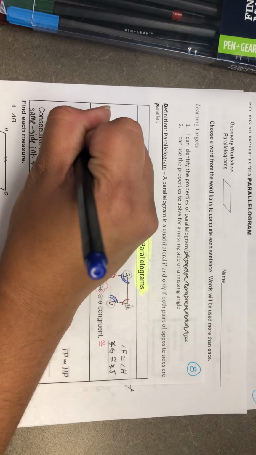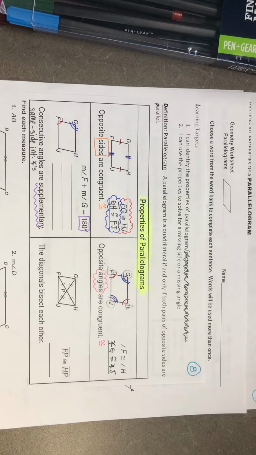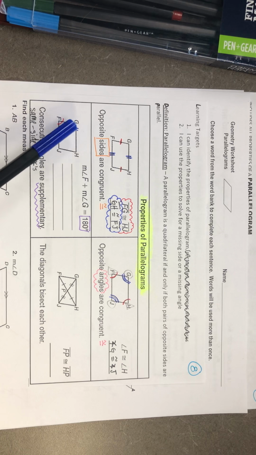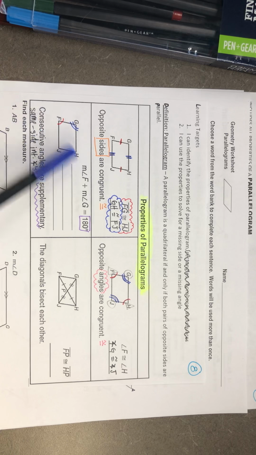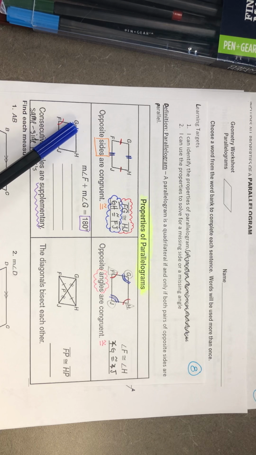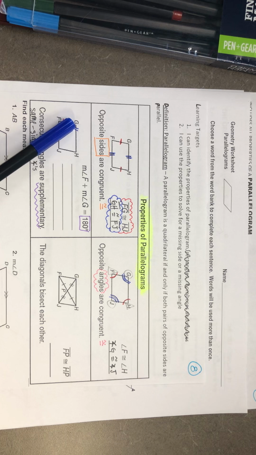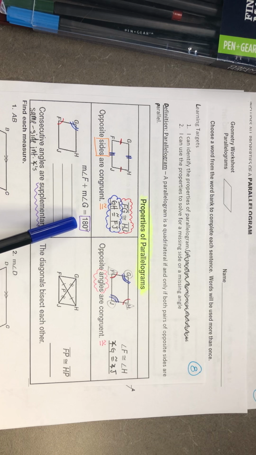Now you might be saying, Ms. Corrales, you have two different colors there. Why? Well, because these are not congruent to each other. They are congruent to their opposite buddies, but when they're next to each other, they're supplementary. And I chose the color red and blue because when you mix red and blue, you get purple.